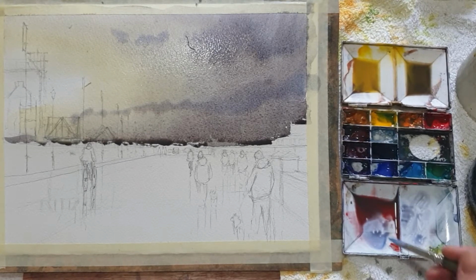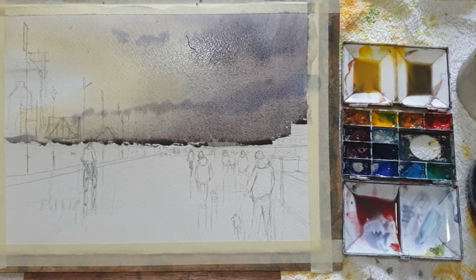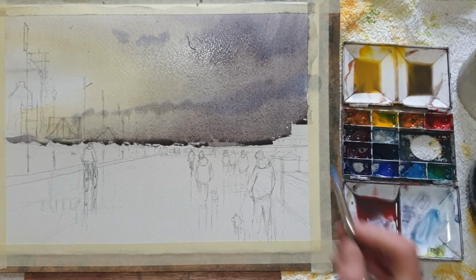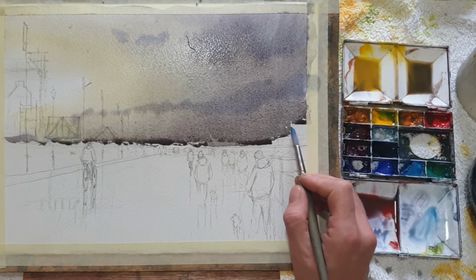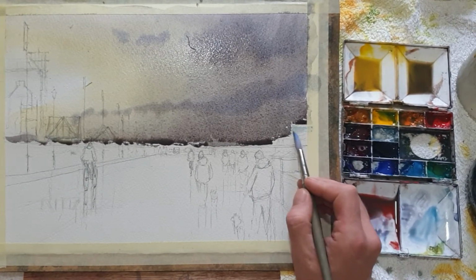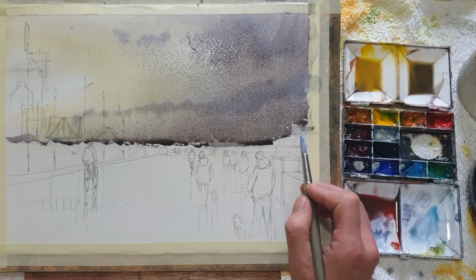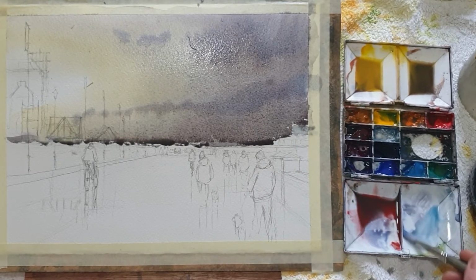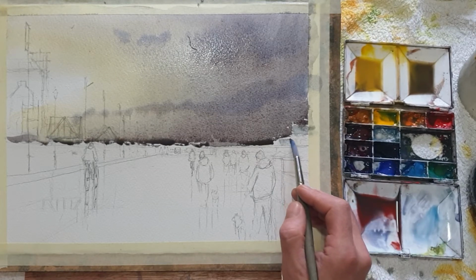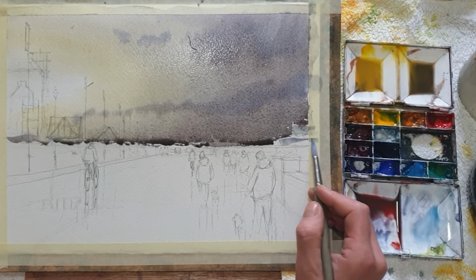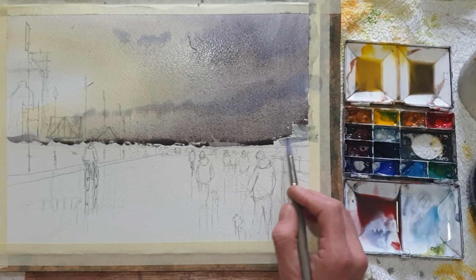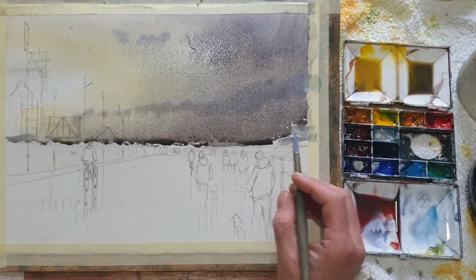So I'm going to just dry brush a little bit, get some colour in. I'm just going to bleed that a little bit in. Just catching a little highlight or something.